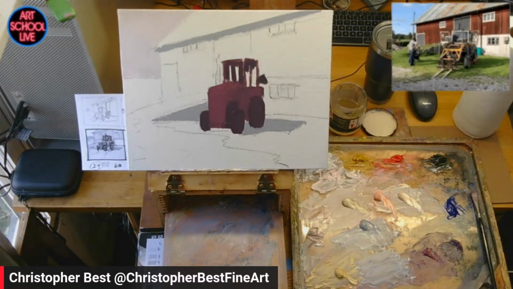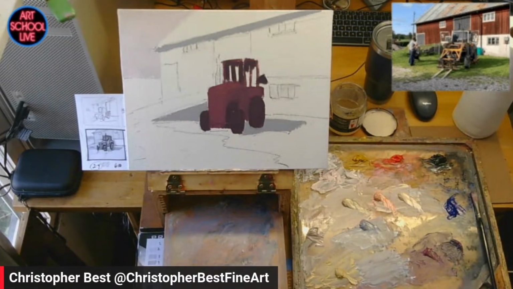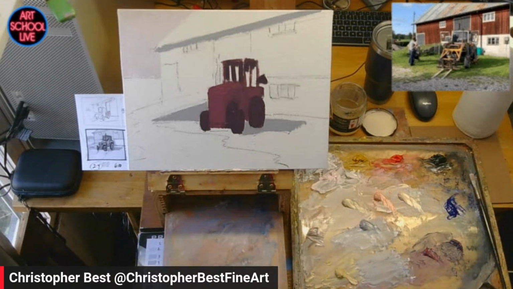All right, so I've got my sky. I'm going to underpaint it in there. I'm just going to leave that underpainted for now because it's covered, and I've got a lot of other ground to cover here. So I'll come back in and put some of that blue on a little bit later.